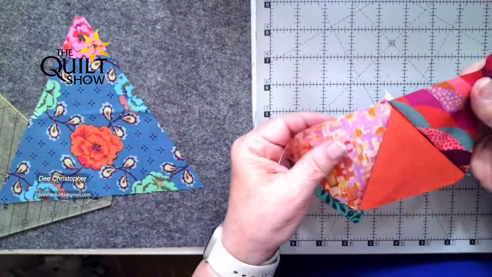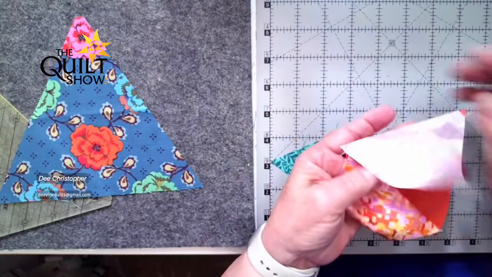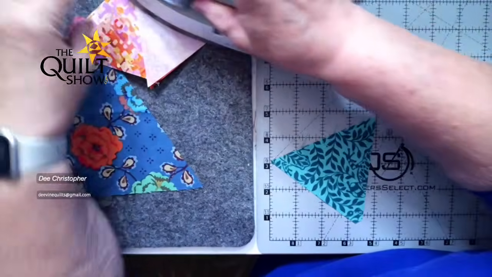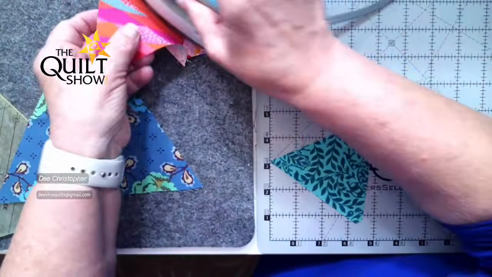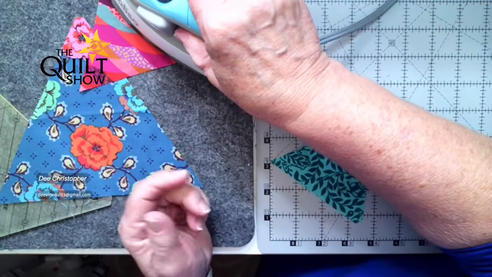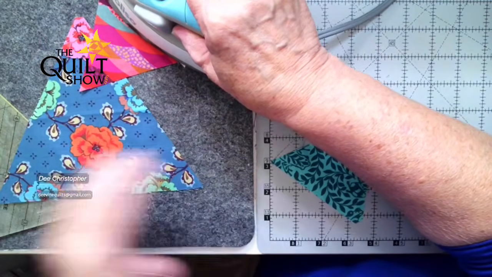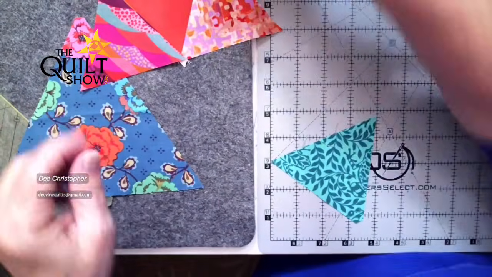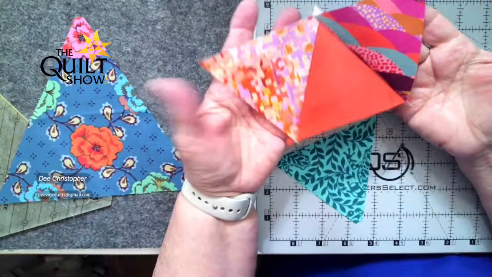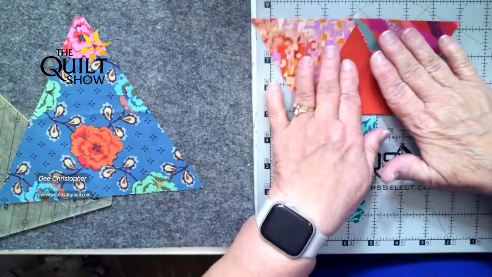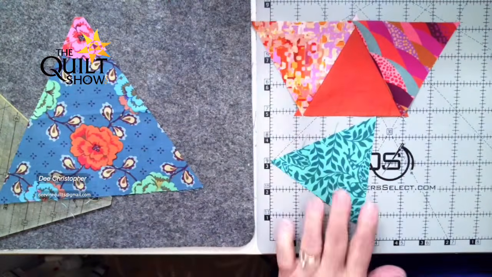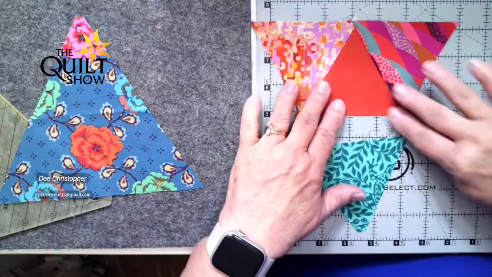Now I'm pressing my seams away from that center one. I try to set my seams first, and then I run the side of my iron along it and then let it sit. If you start to move the iron back and forth, those bias edges are going to move on you, and they are going to get that little bow in there, and we want to try to avoid that as much as we can.